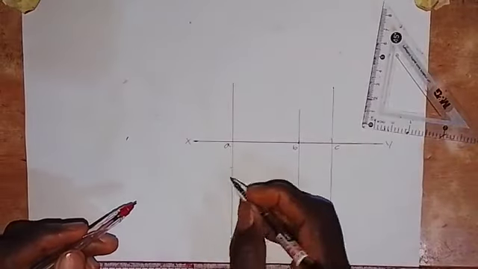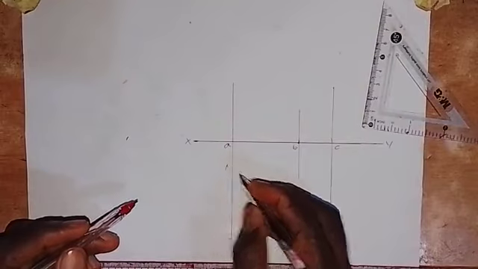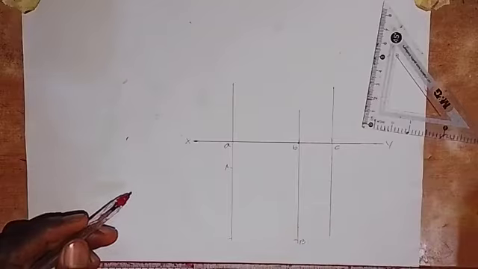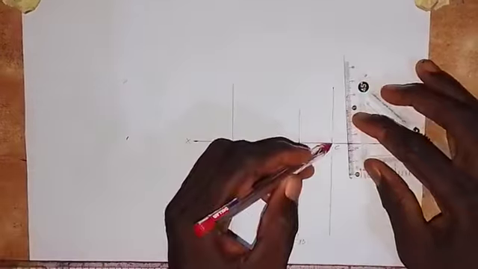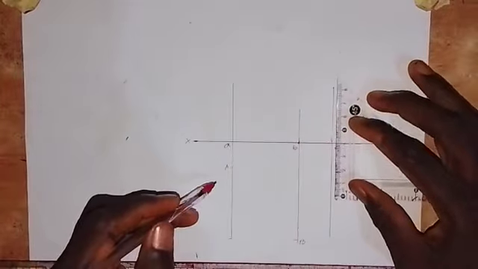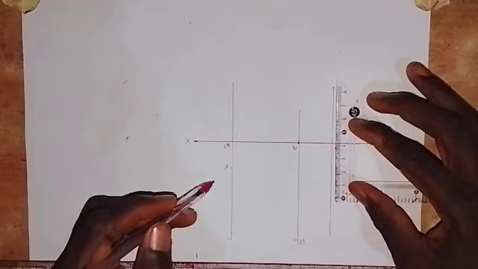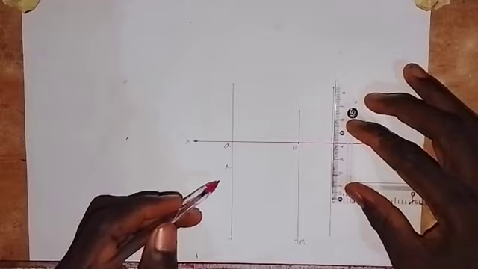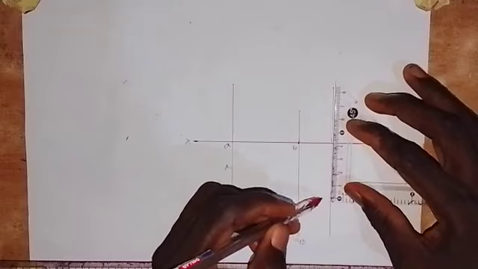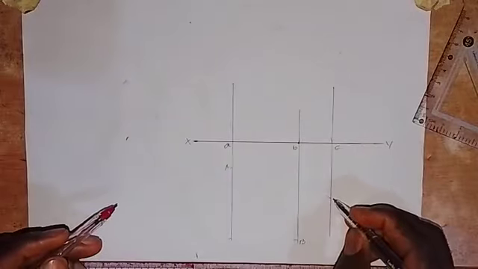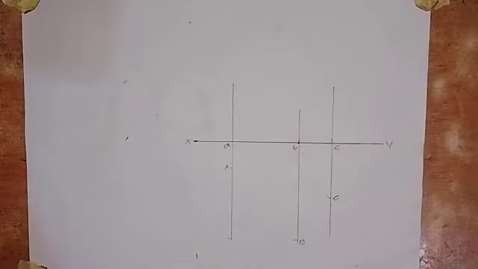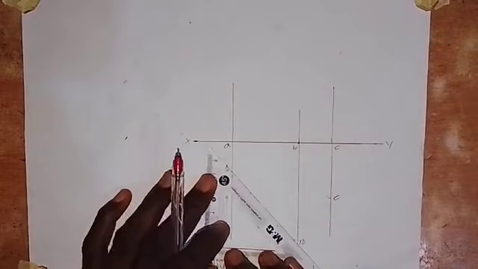So let's label this point. I'll call this capital letter A, and this capital letter B here. So we have this now. Then for capital letter C, we have to take a measurement of 42 millimeters down here. So this is 42 millimeters. I have this, so I'm going to write it here as point C. All right, so we are going to join these points together to obtain the plan of the triangular lamina.